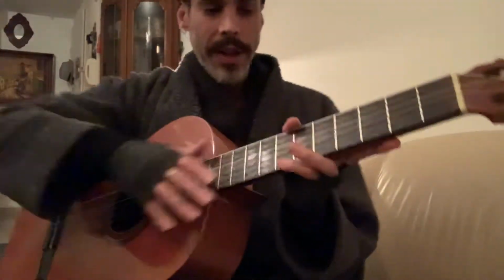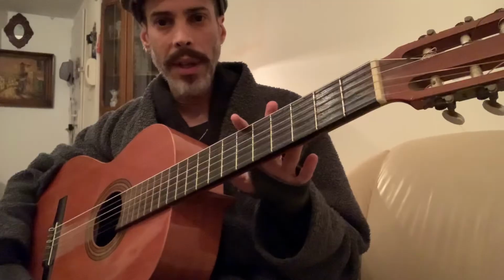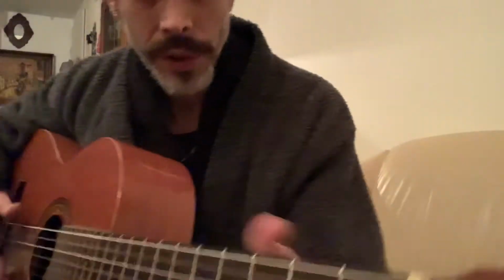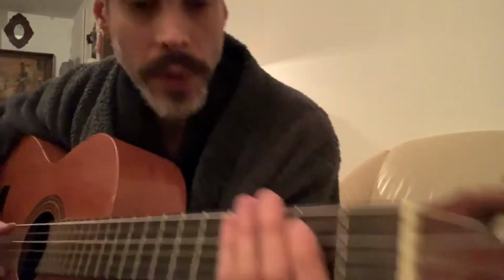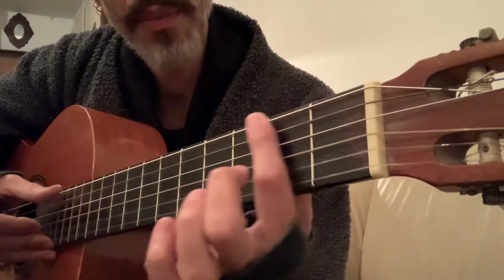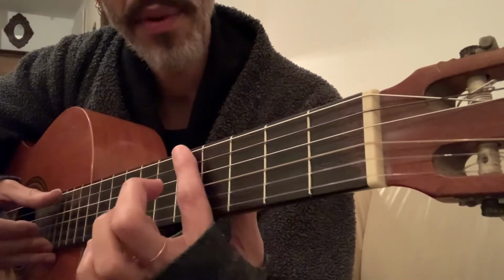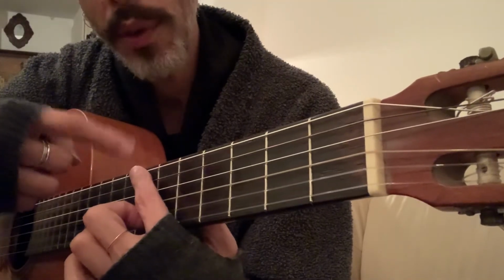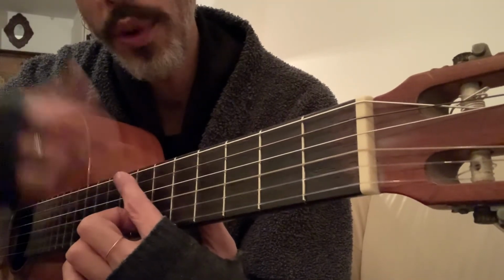So let's summarize everything. You need to know the notes on the E string: E, F, F sharp, G, G sharp, A, A sharp, B, and so on, and that will give you the guide of which bar chord you are doing.